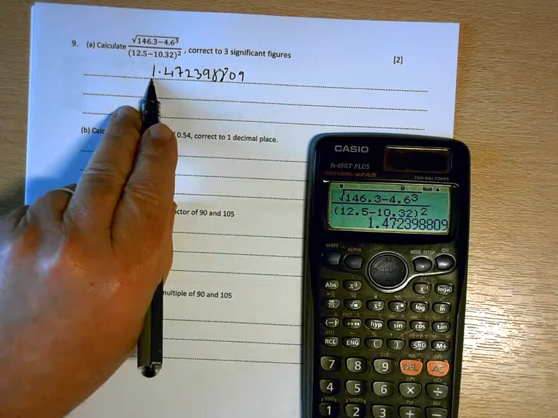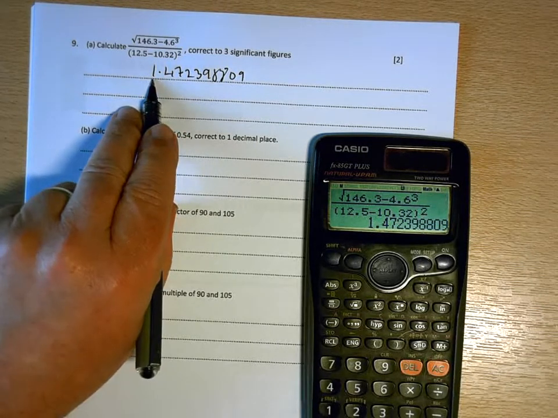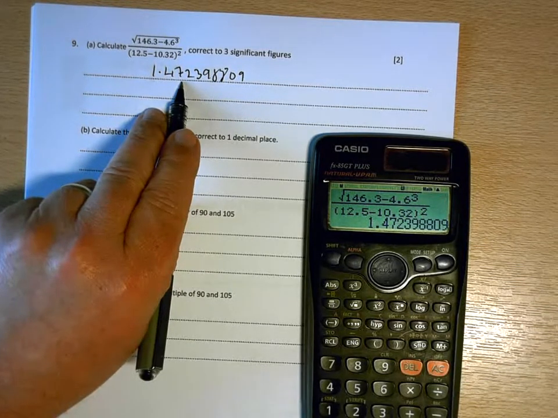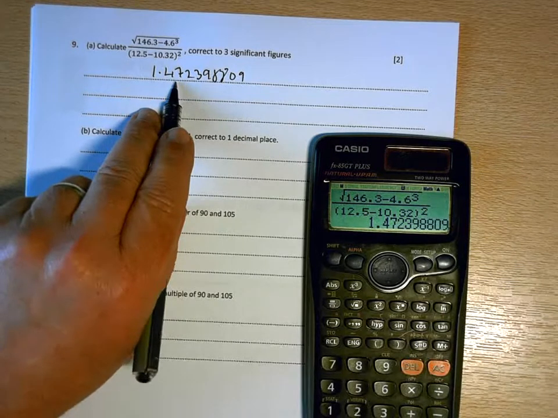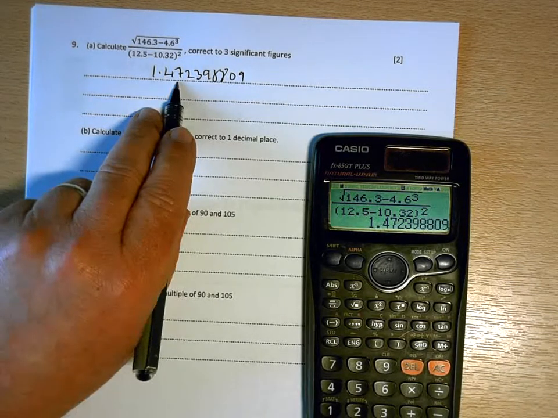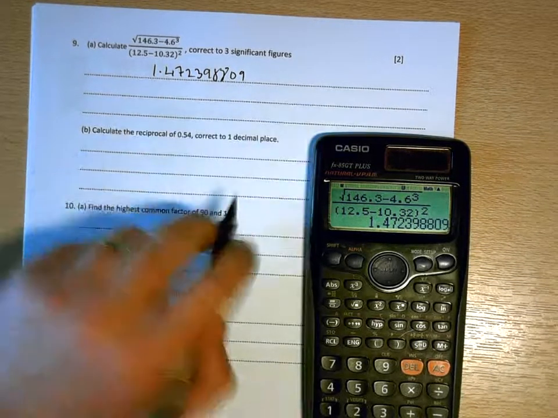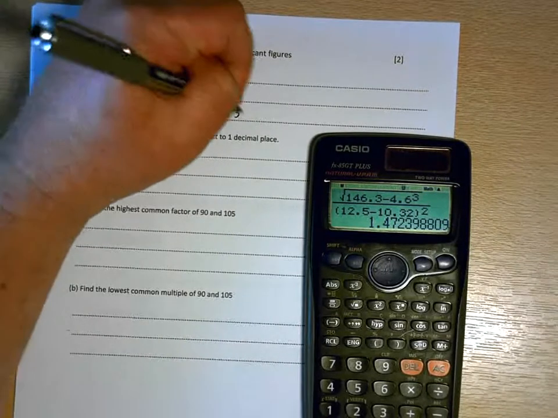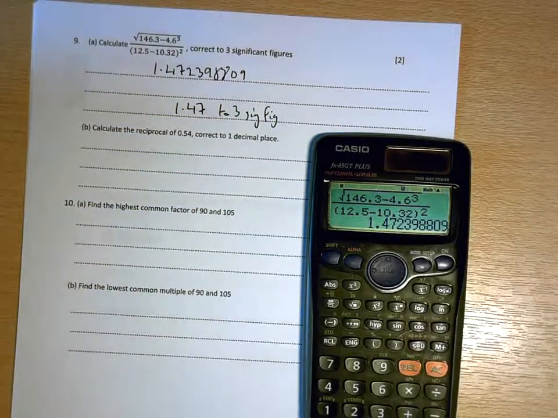The three most significant figures are that one, because it's in the units, then the tenths, then the hundredths. So it's either going to be 1.47 or 1.48. Just like with decimal places, we look at the next one along. It's less than 5, so it's 1.47 to 3 sig fig.